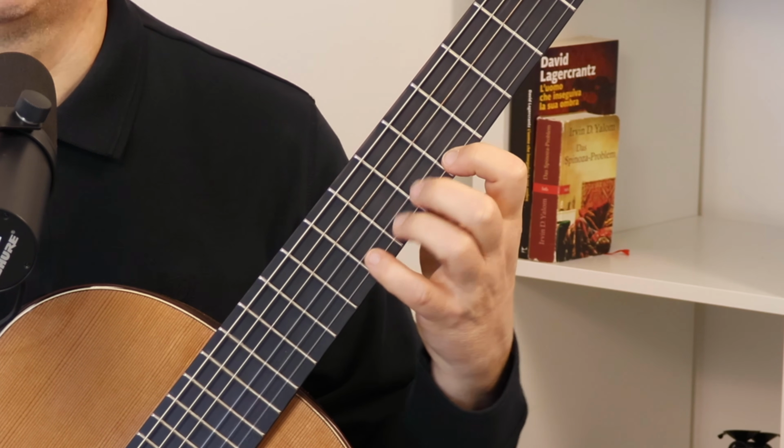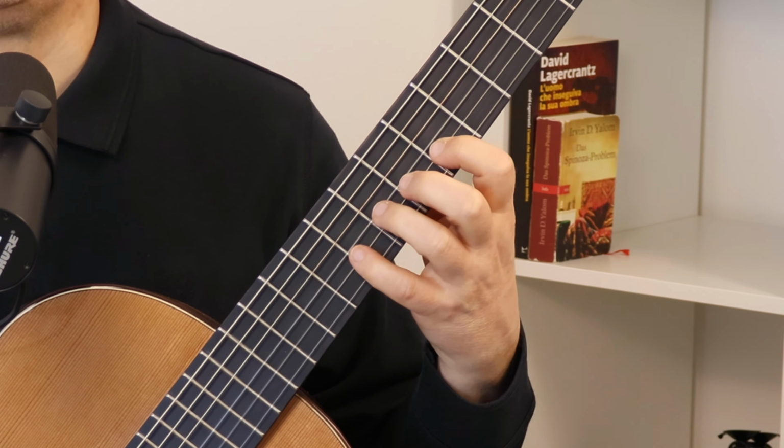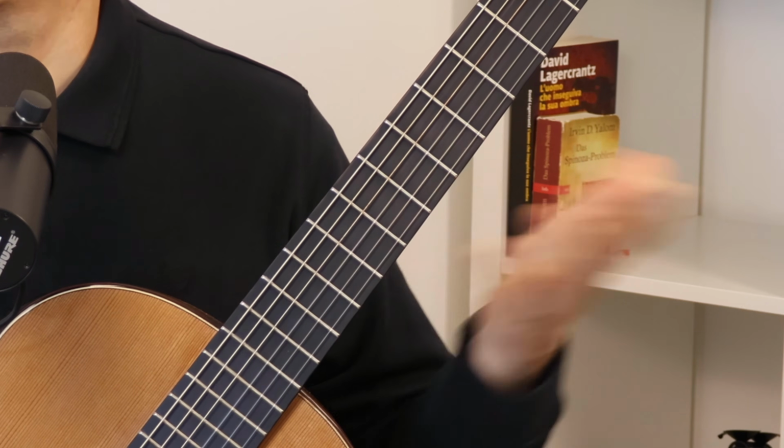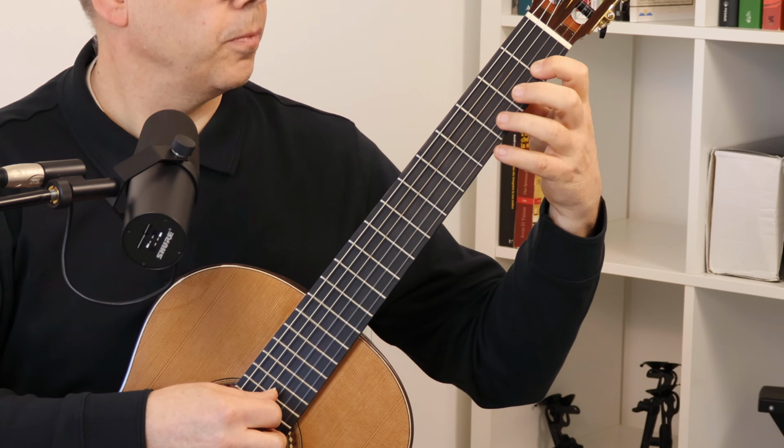Backwards, with the very same fingerings as before.